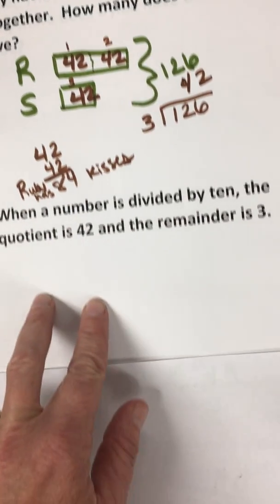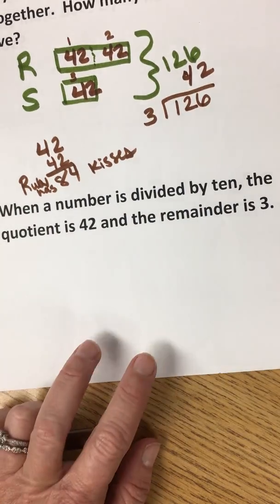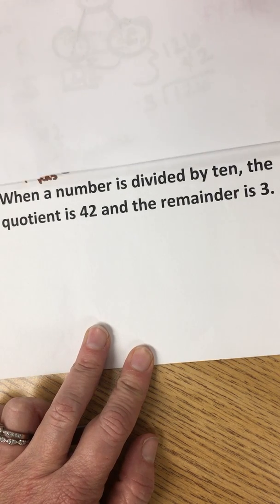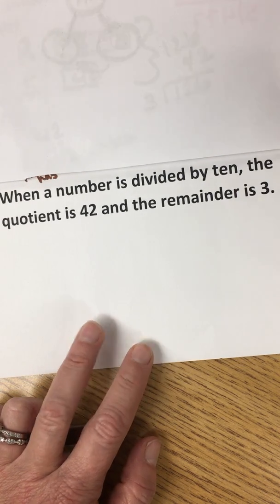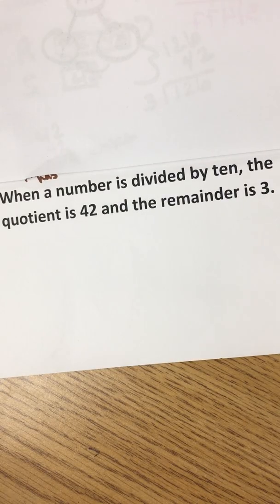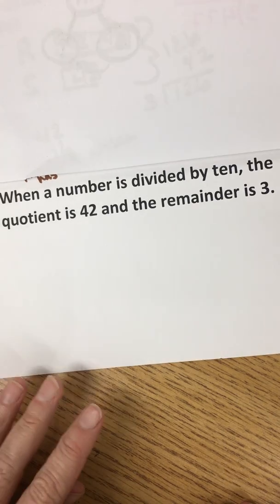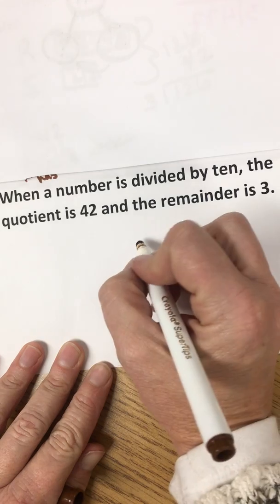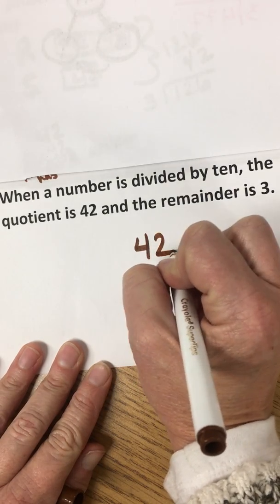Next question. This is something similar to what's on the test. When a number is divided by 10, the quotient is 42 and the remainder is 3. So again, guys, use the tools in the classroom. I have a word list of the different operations, and if you were to use that, or if you already know, we know that quotient is the answer to a division problem.